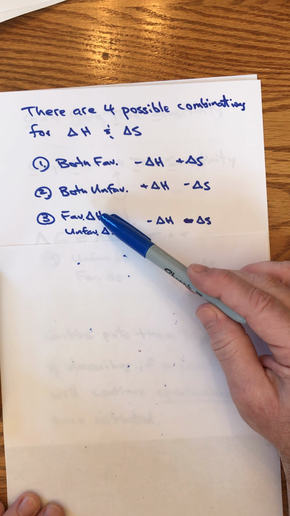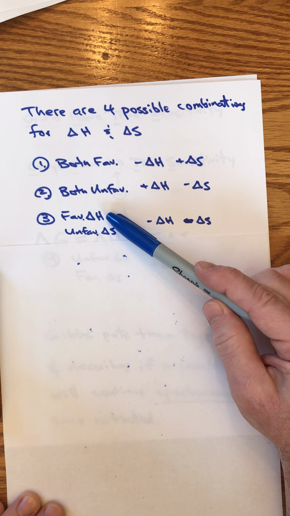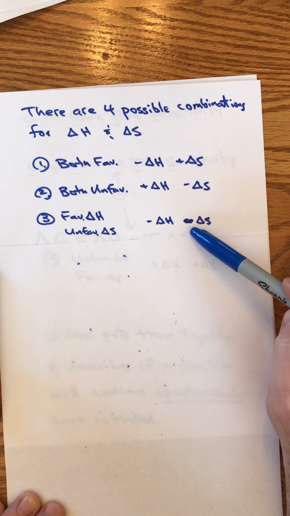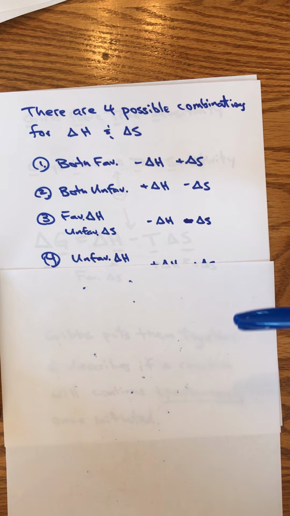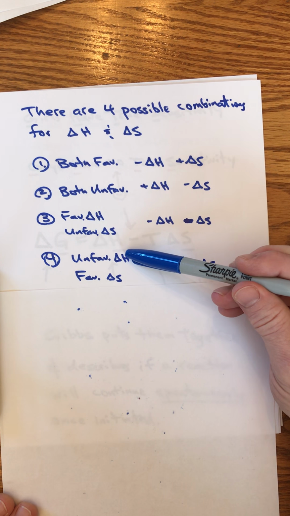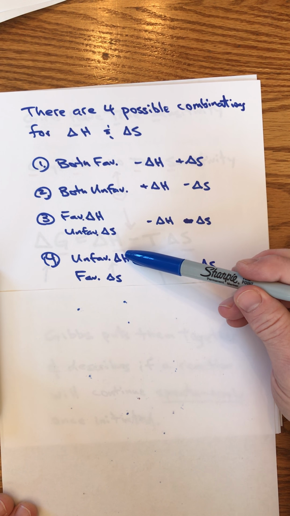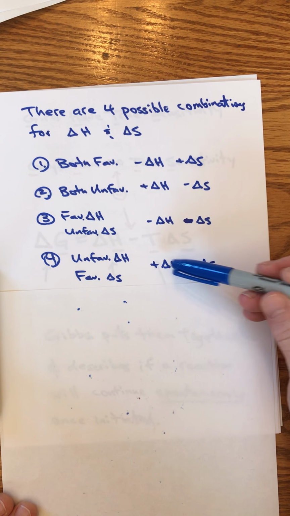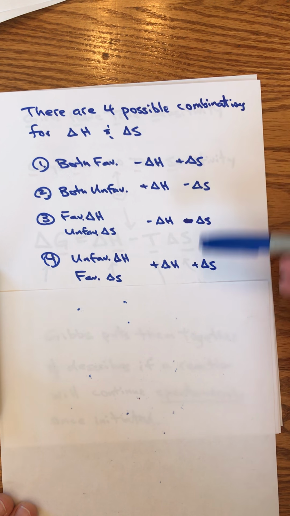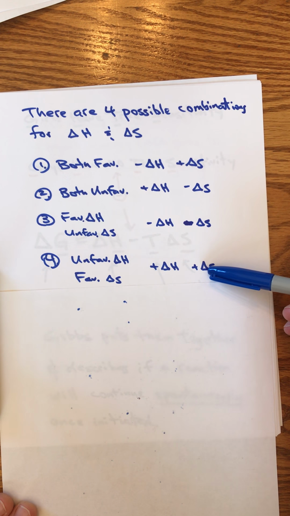You could have a favorable change in enthalpy. You could be releasing energy, but losing chaos, negative and negative. Or you could have an unfavorable absorption of energy, but you're gaining chaos in the process, positive and positive. We'll come back to these four individually, probably 4 separate videos.